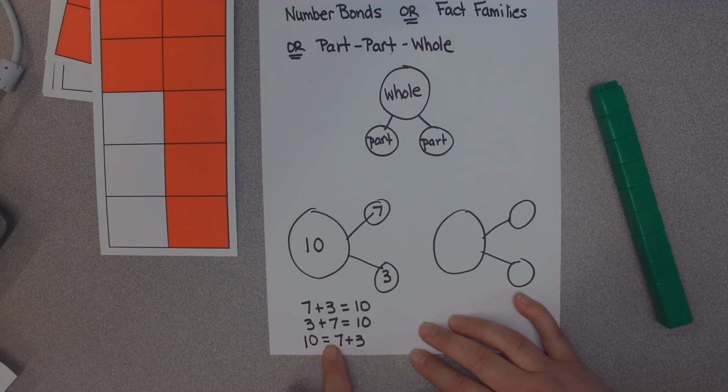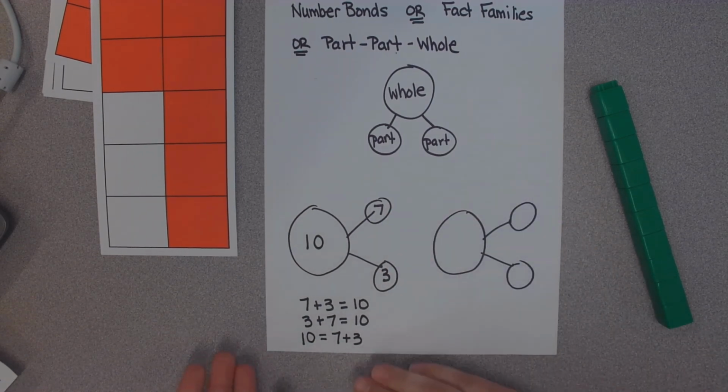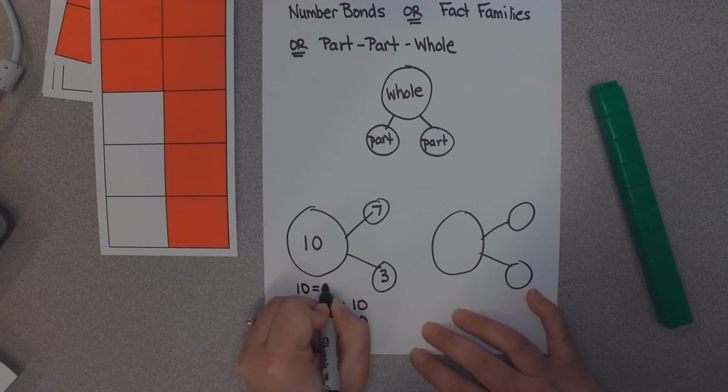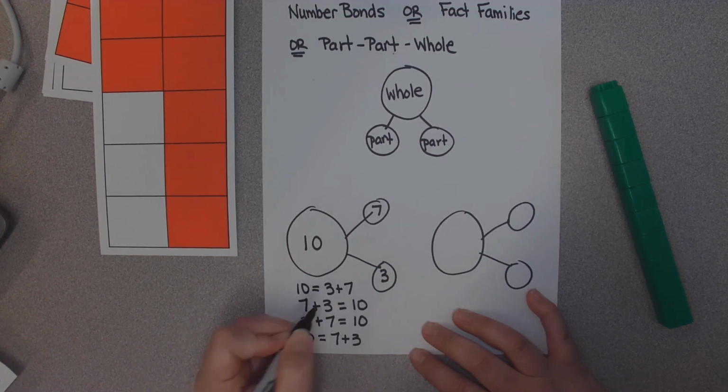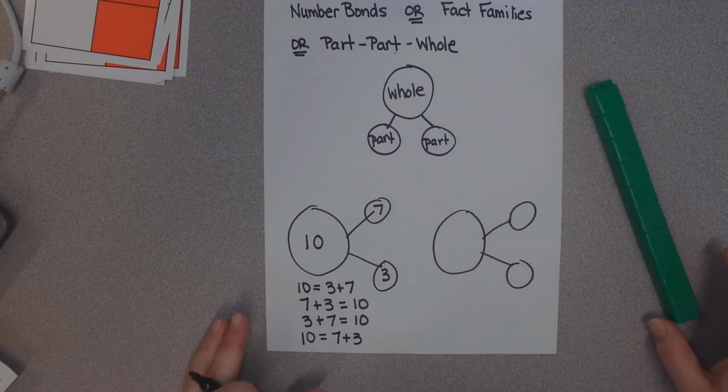Now, if 10 equals 7 plus 3, 10 also equals 3 plus 7. So that's another way that you could write that. I'll write that here on top. 10 is the same as 3 and 7. I just ran out of room there. Okay, that's how we could look at it with a 10 frame.